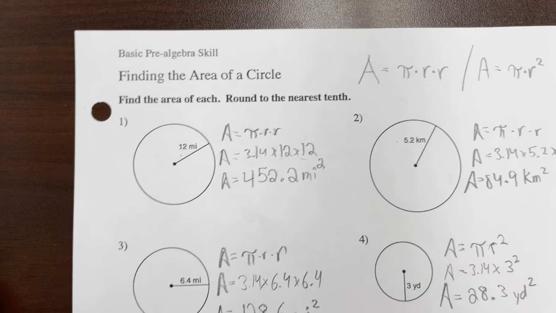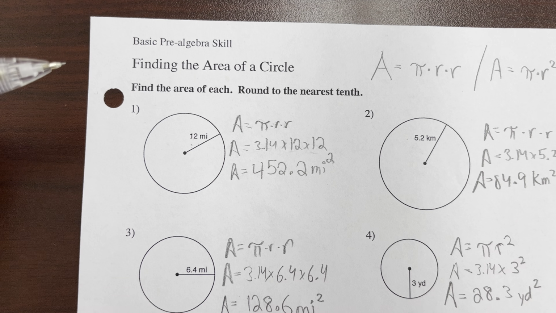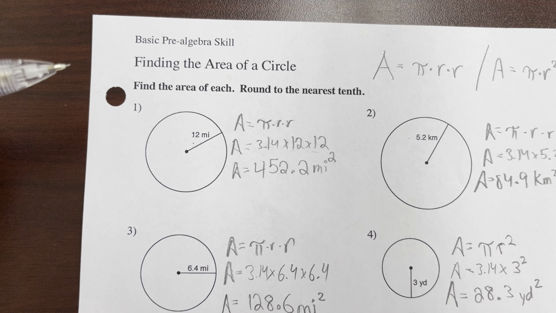All right, that's how you calculate the area of a circle using the radius in our formula. Area equals pi times r squared, or pi times r times r.